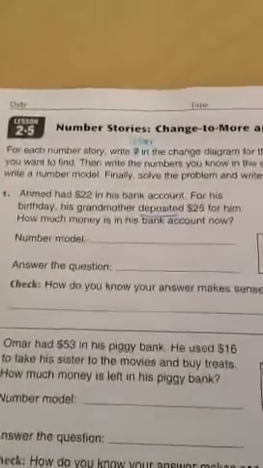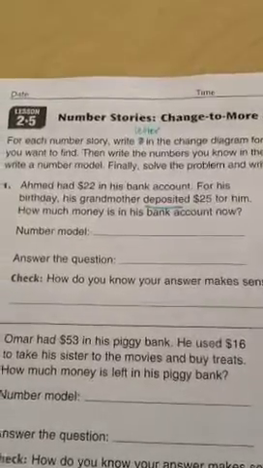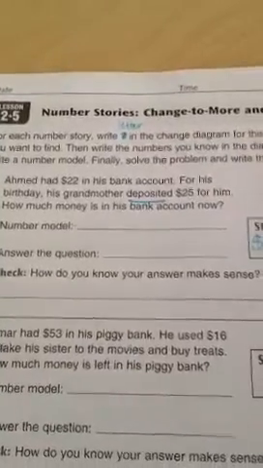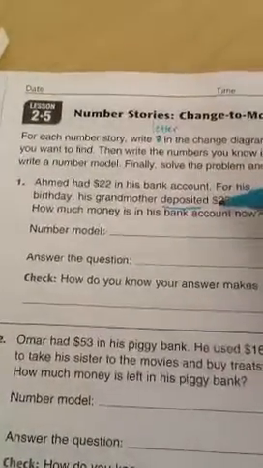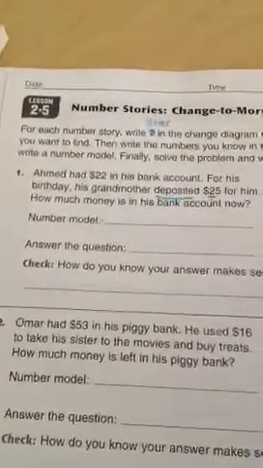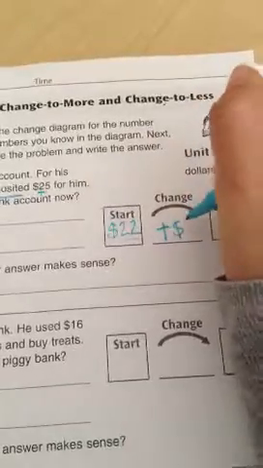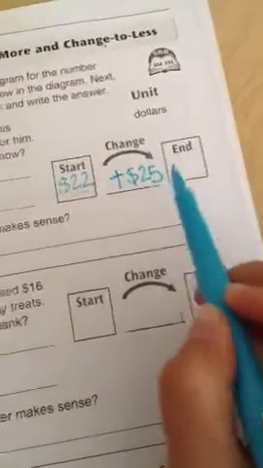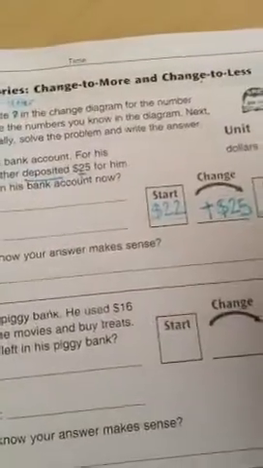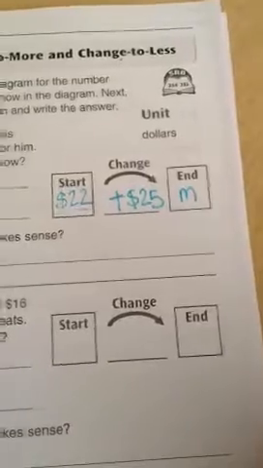Well, if you don't know what the word deposited means, it means to put money in the bank. Also, usually grandmas for birthdays put money in the bank for you, they don't take it out. So you could kind of infer that this would be adding $25 to his bank account. So in the change, we're going to put a plus $25. The question says, how much money is in his bank account now? We want to know how much does Ahmed end up with. Instead of writing a question mark, I'm going to put a letter to represent the missing number.